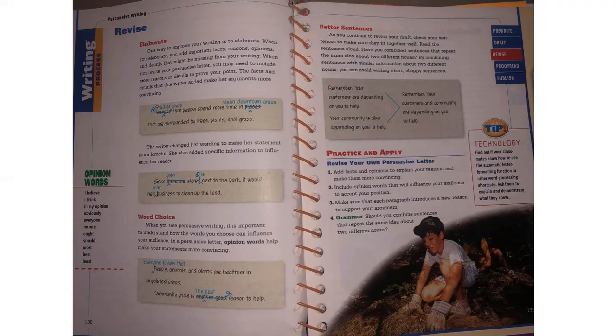Finally, better sentences. Check your sentences to make sure they fit together well. Make sure that you have combined sentences that repeat the same idea, all right? So combine them by subject or combine the objects. All right, this is going to help you not to write short and choppy sentences.